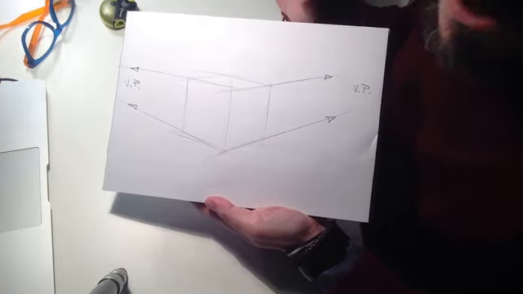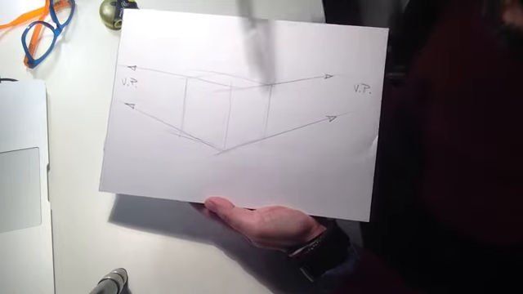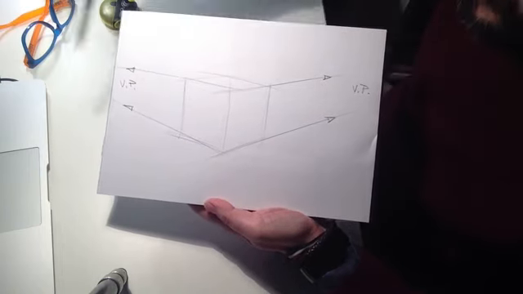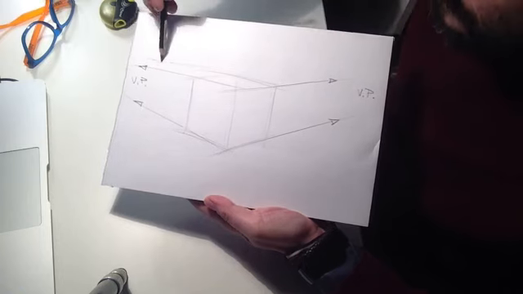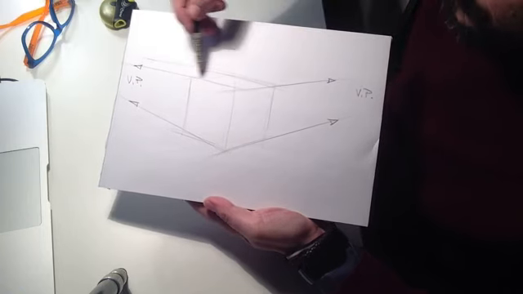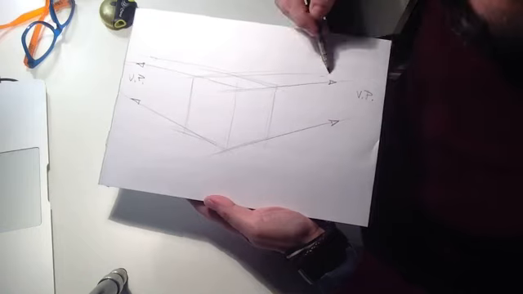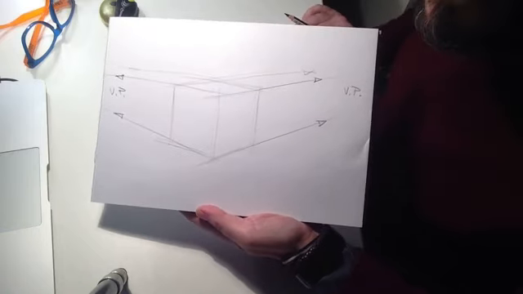Okay, so this is clear to you, right? Vanishing point there, vanishing point there. This one is going to this one, okay? And this one, of course, is going to this one, right? Okay.